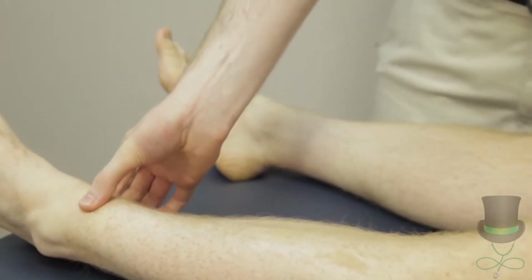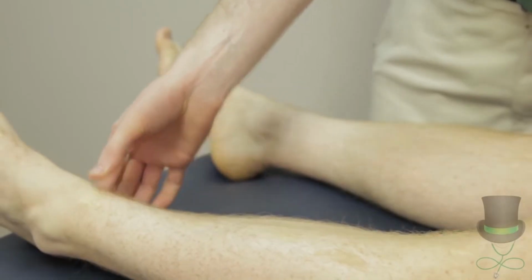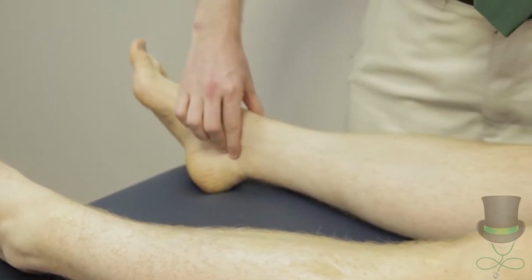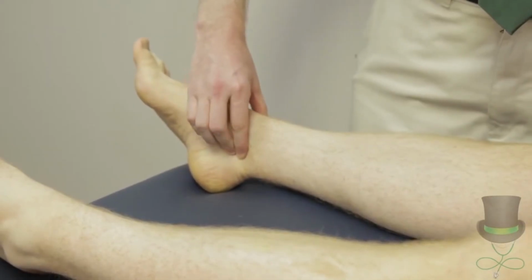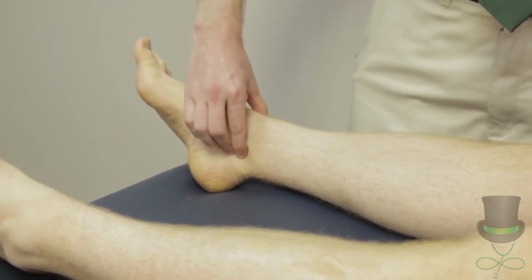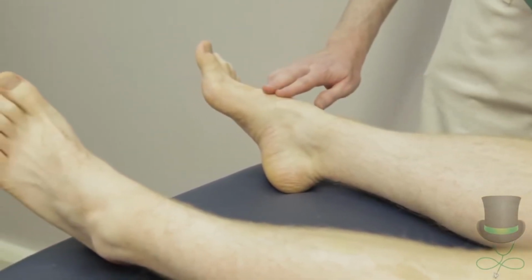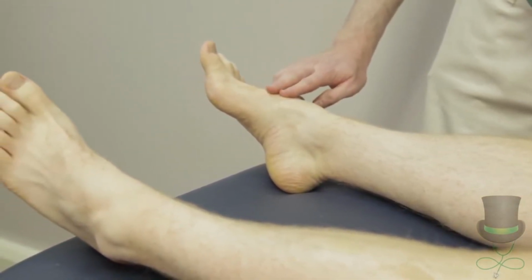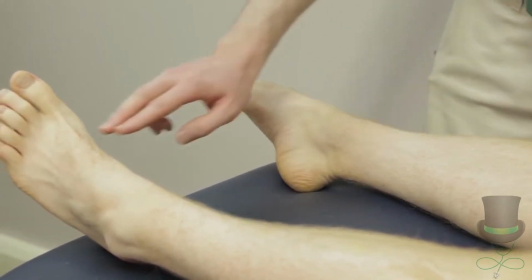Palpate for posterior tibialis between the medial malleolus and heel. Move on to dorsalis pedis pulse. This is located lateral to extensor hallucis longus tendon, just distal to the dorsal surface of the navicular bone.